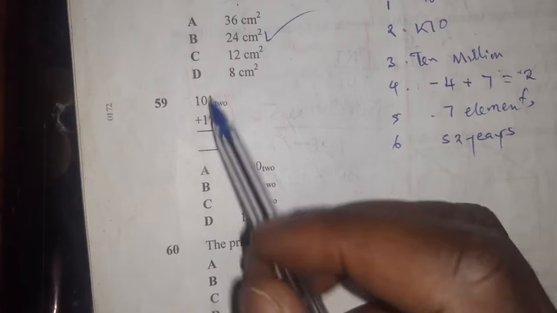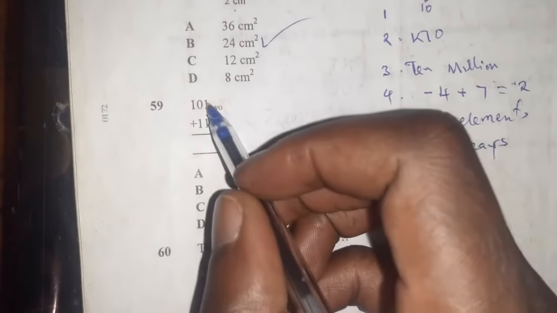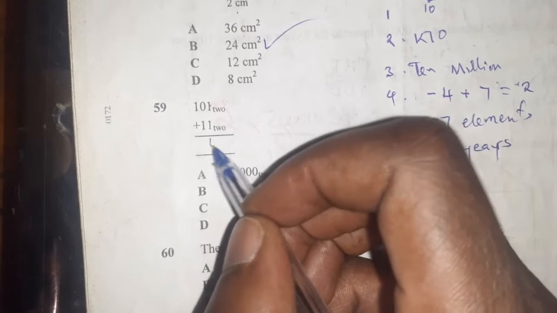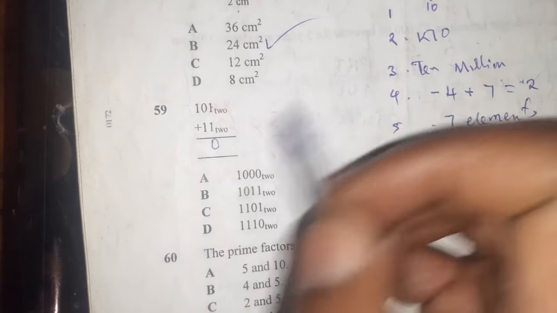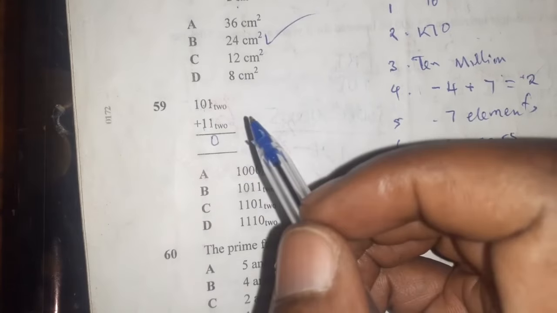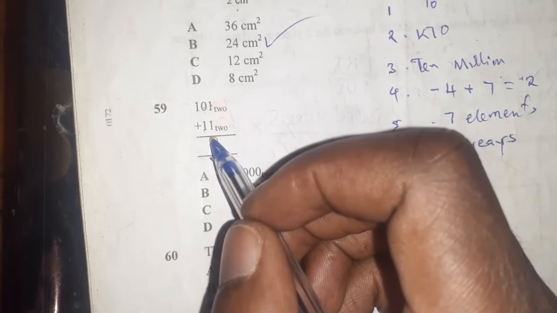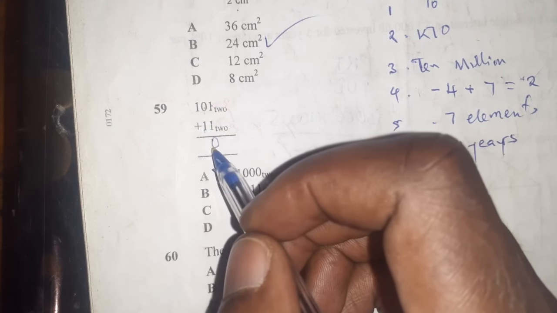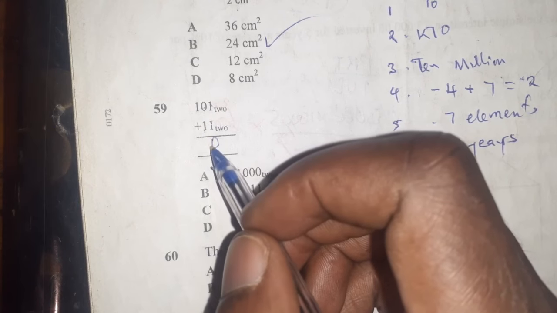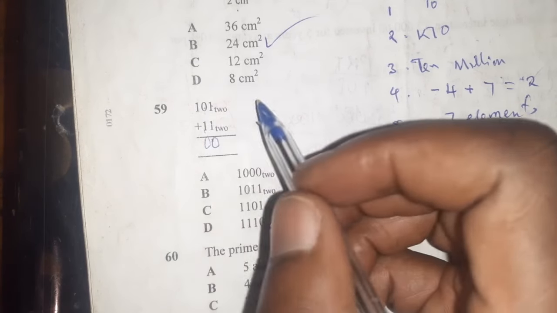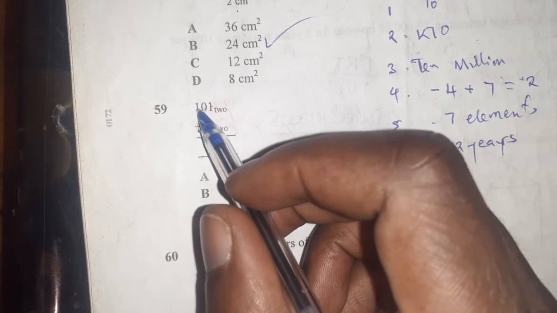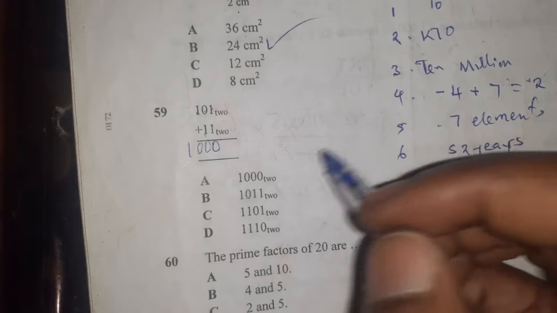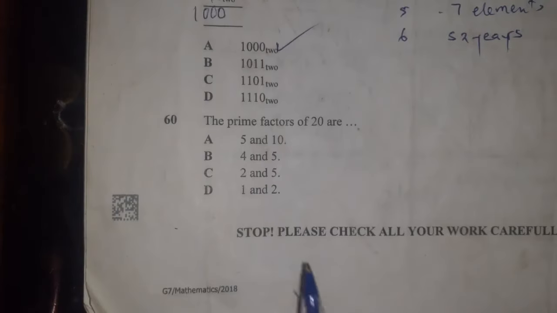Okay, let's add now this one in base 2. When we add this and this, what do we get? We get 2. So you don't write 2. You divide that 2 by 2. Get 0 remainder 1. This 1 plus that 2 again, you add to get 2. So 2 divided by 2, you get 1 remainder 0. Again, that 1 plus this 1, you get 2. 2 divided by 2, you get 1 remainder 0. So the 1 comes here. So the first one will be your answer.